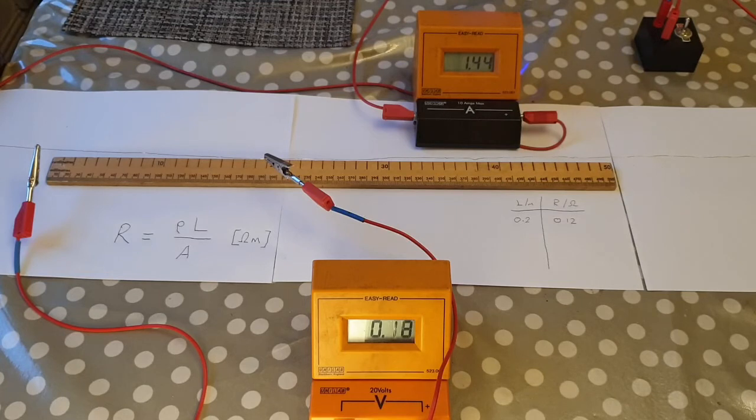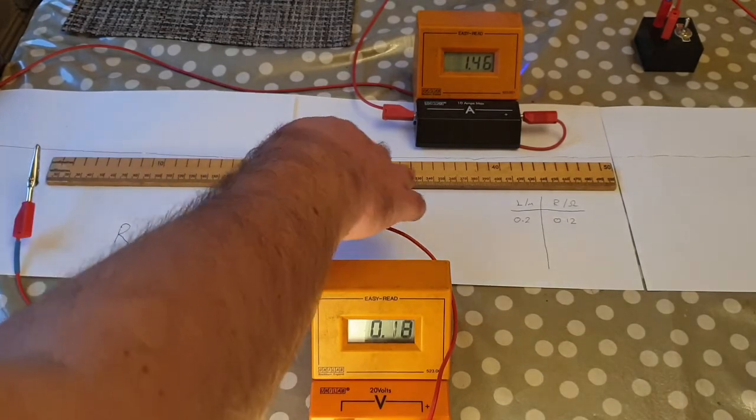As I said, copper has quite a low resistivity, so it's probably not the best material to use. Something like constantan or nichrome, which has a higher resistivity, would be better. So that's 0.2 meters. Now I'm going to increase this to 0.4 meters.